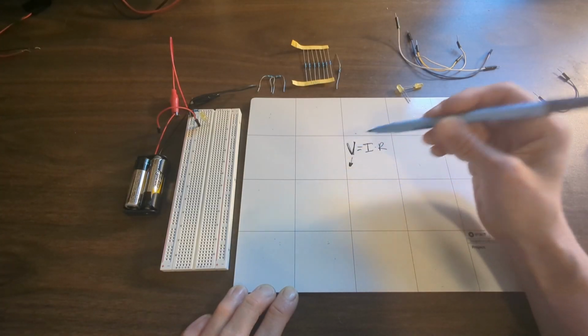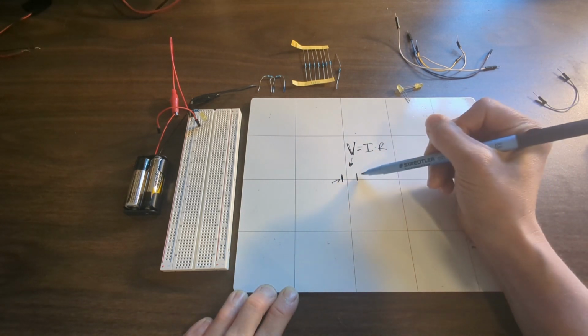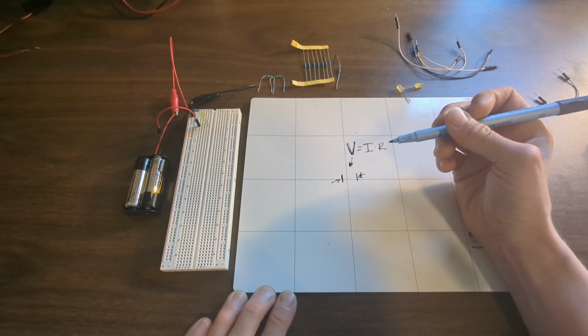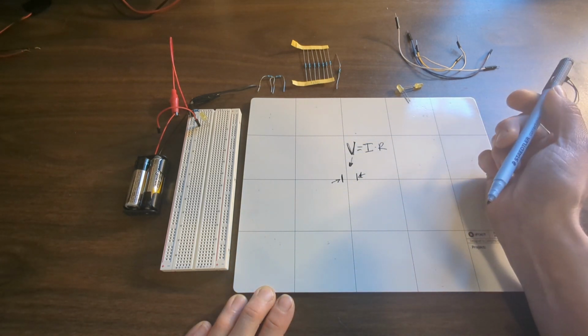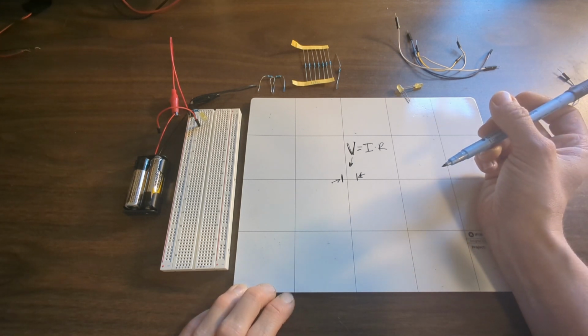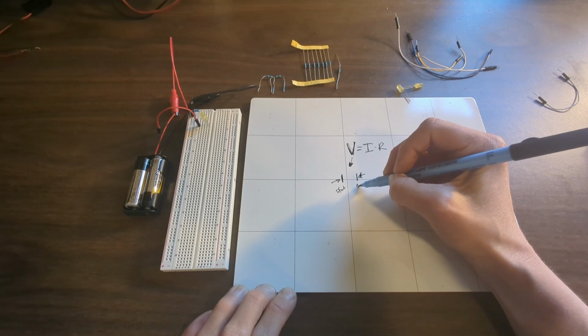Well, voltage is weird in itself. So voltage has to be measured between two components, or between two points. So it's kind of like distance, where you would say, what is the distance to the library? Not like, what is the distance? And we're like, well, what is the distance between what and what? So voltage needs to have a starting point and an ending point.